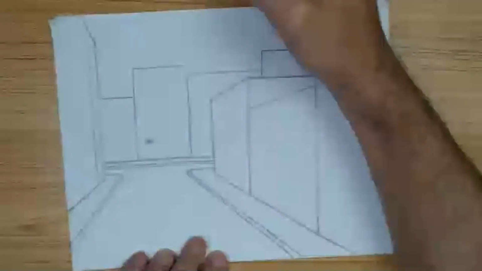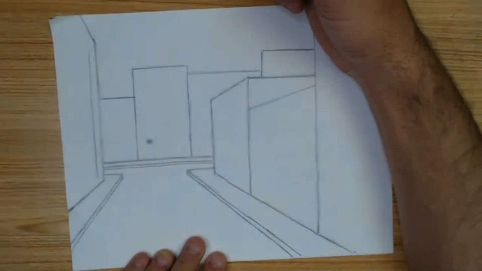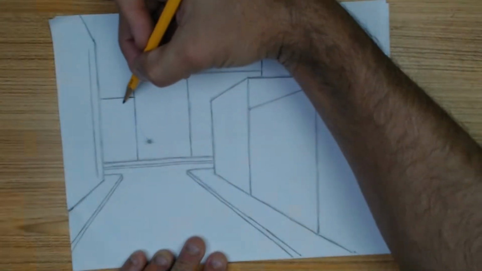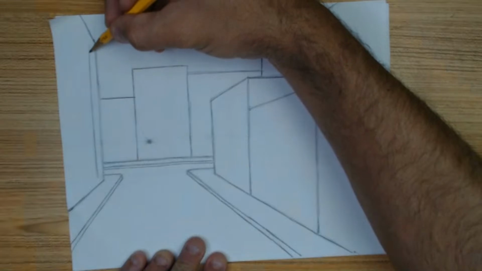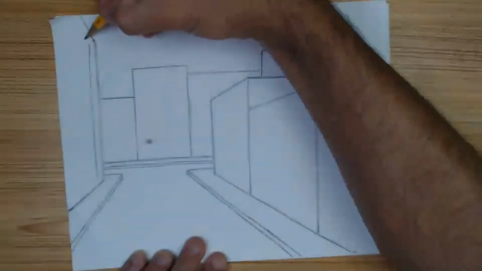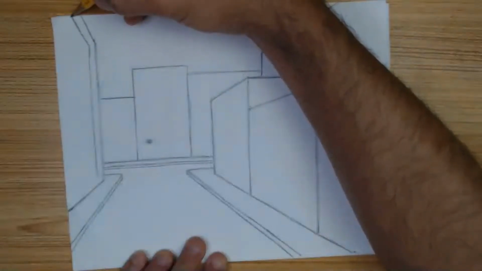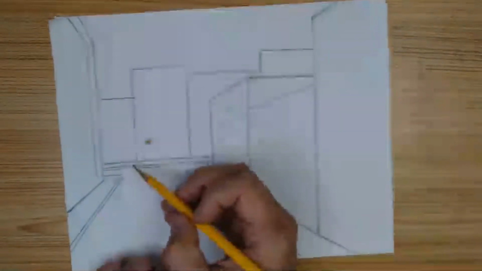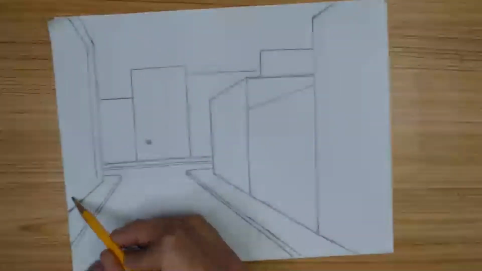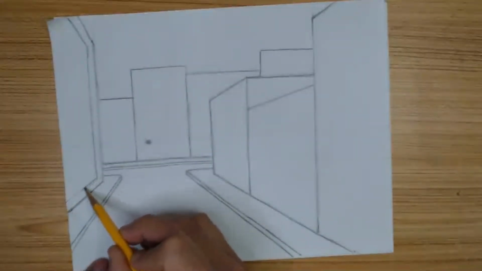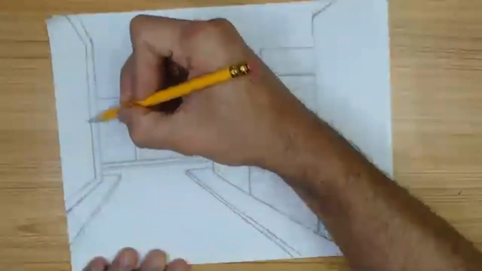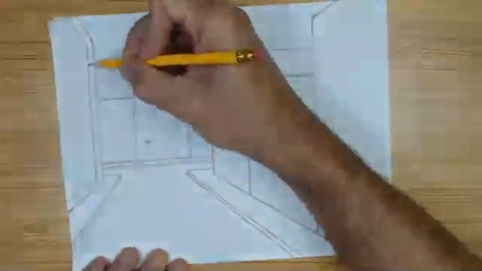I want to show you something. And then from here, if we have a ruler, we're going to use our hand. Look, from this point, goes up. You see that? And from down here, okay, so we have a panel inside here that's going to be full of windows.